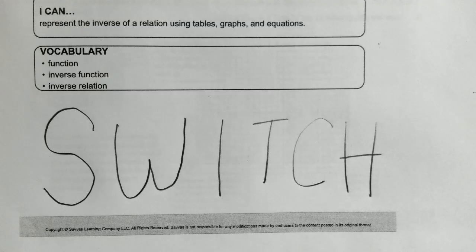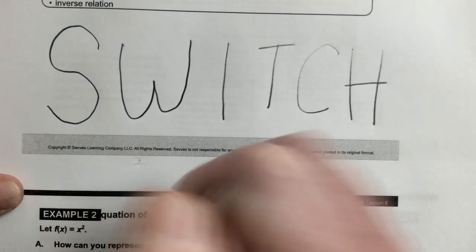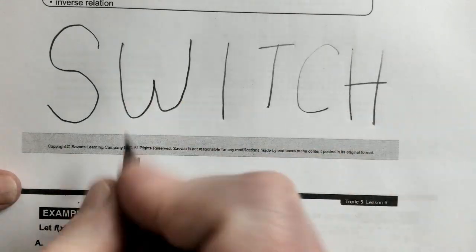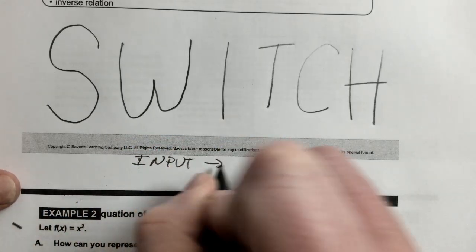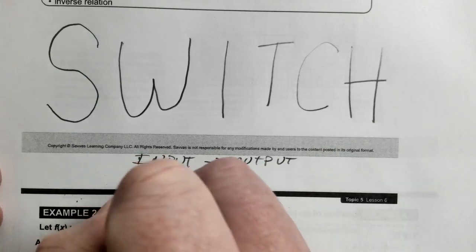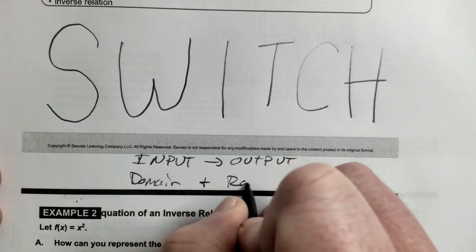So what is going to switch? Well, what do we know about functions? Functions have some sort of an input that produces an output. They have a domain and a range.